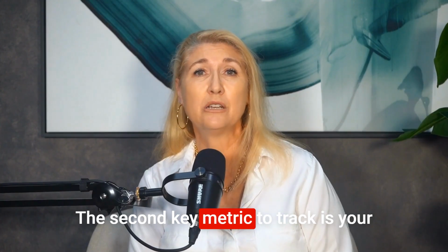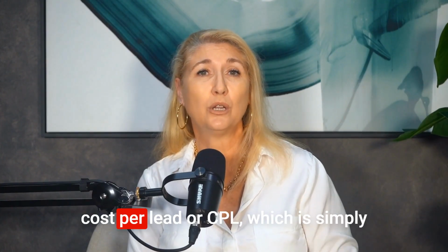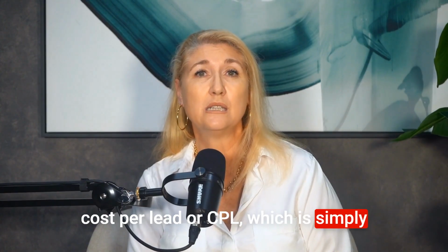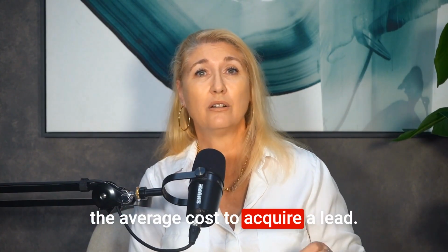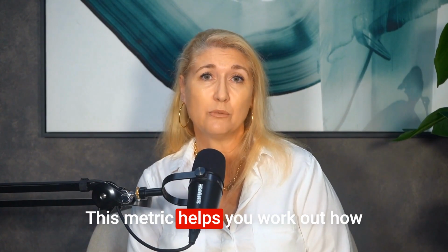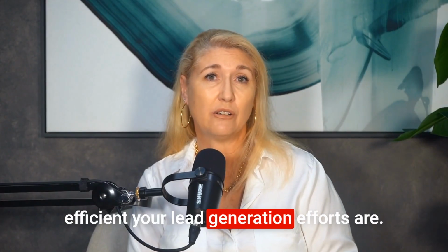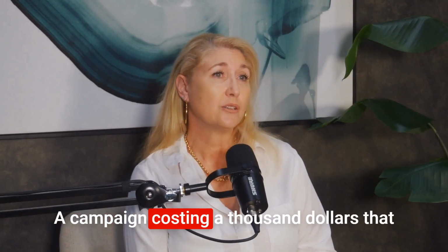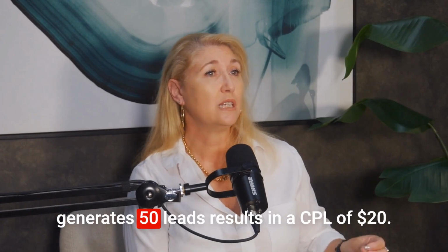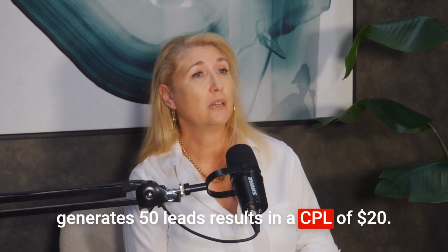The second key metric to track is your cost per lead, or CPL, which is simply the average cost to acquire a lead. This metric helps you work out how efficient your lead generation efforts are. A campaign costing $1,000 that generates 50 leads results in a CPL of $20.